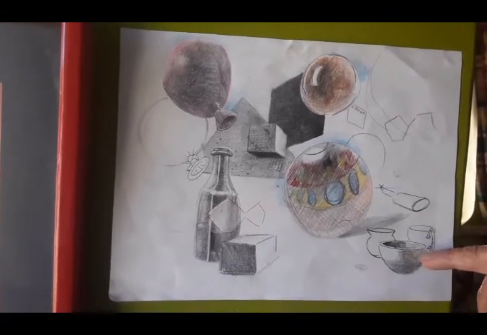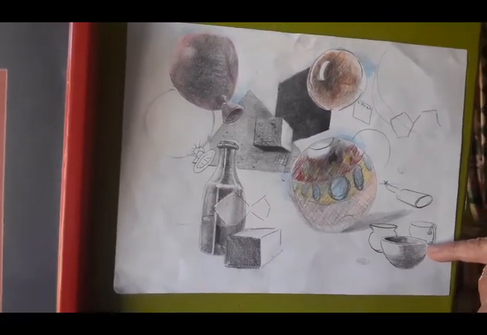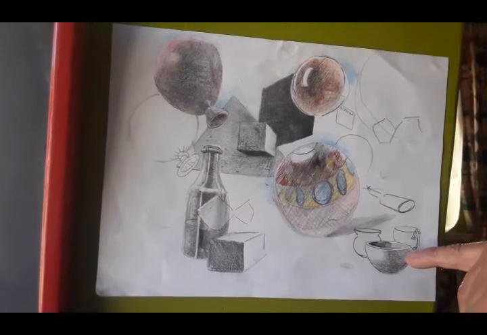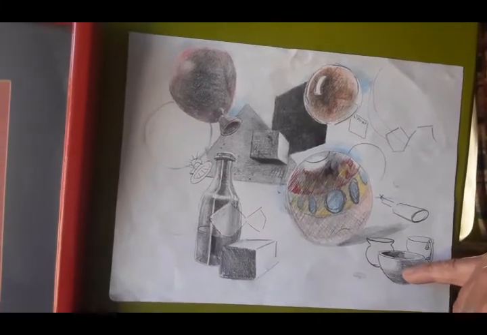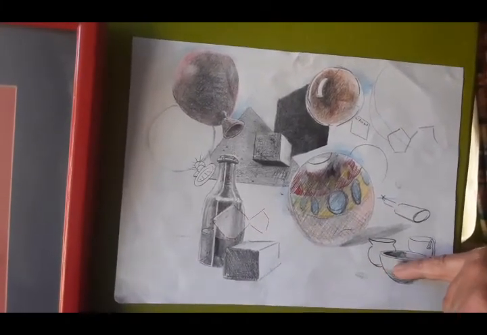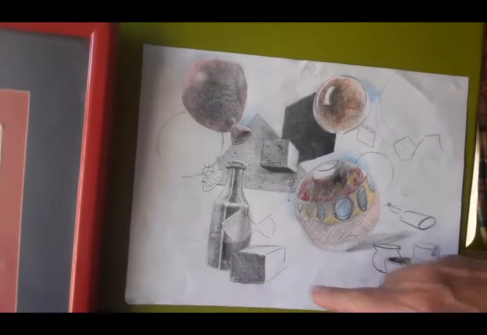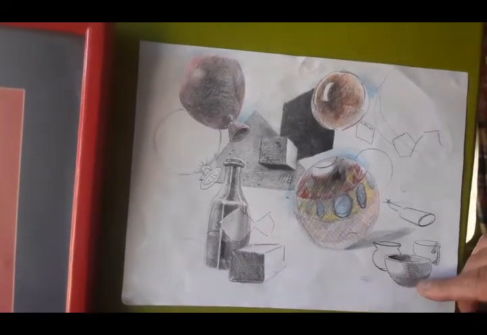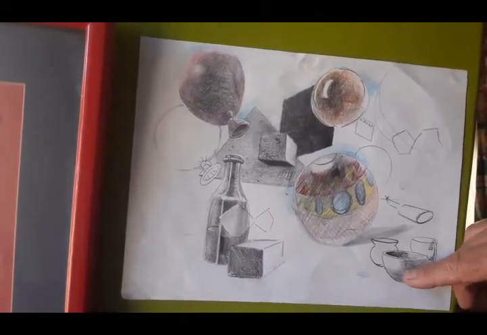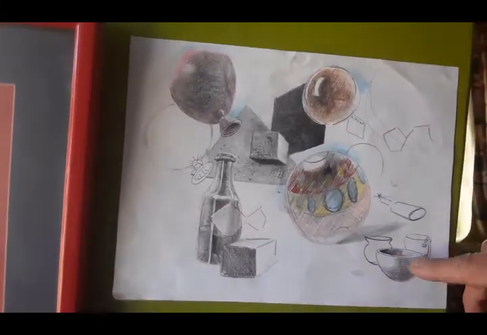A lot of students like putting the darkest tone at the back, but if you observe, you will see where light stops shining on cubic objects and on round objects, that's where you're going to find your darkest tones.